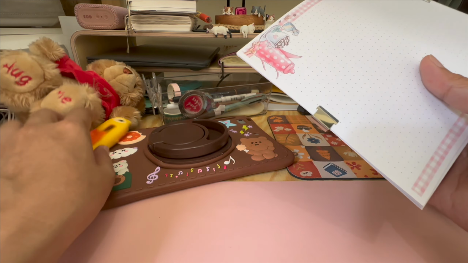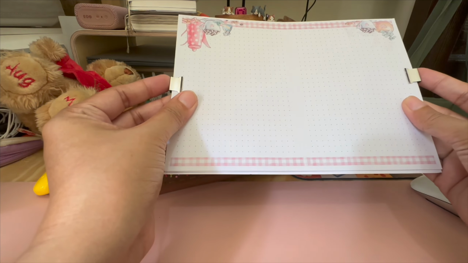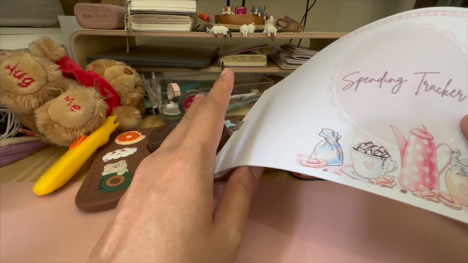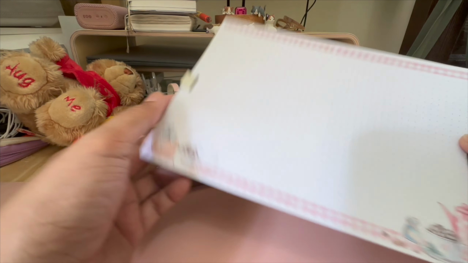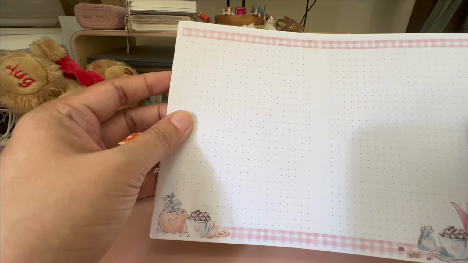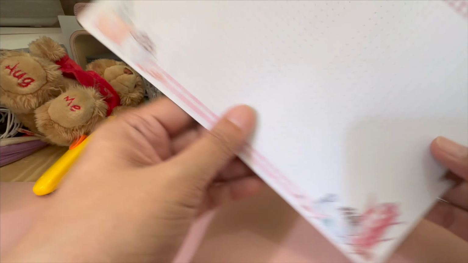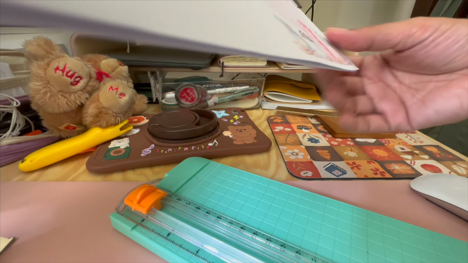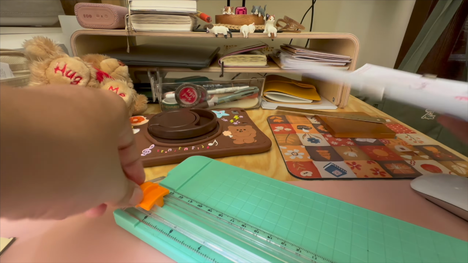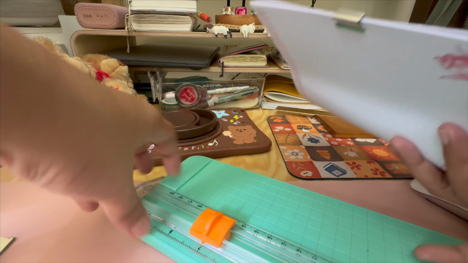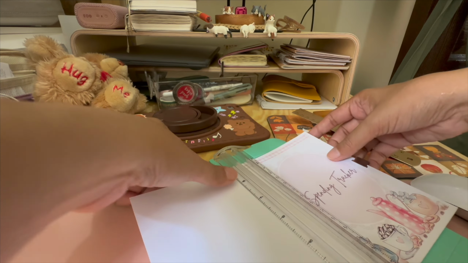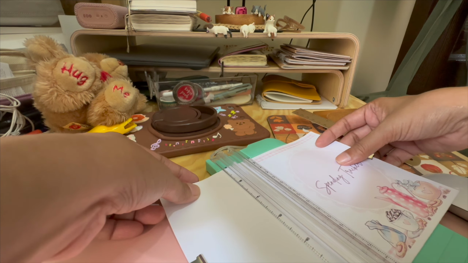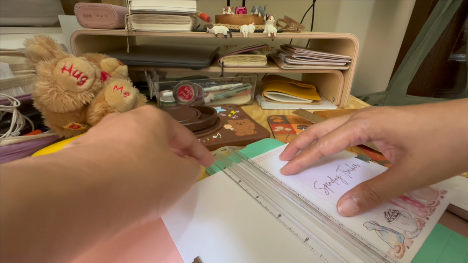You can also print this on A4 size paper, so you can make it into an A5 booklet or put rings on it and so on. So you have a lot of options. To mark the center. Okay, there. I'm using this.